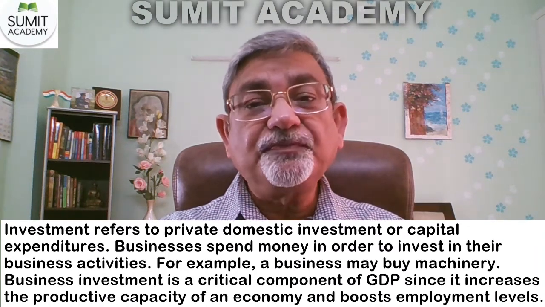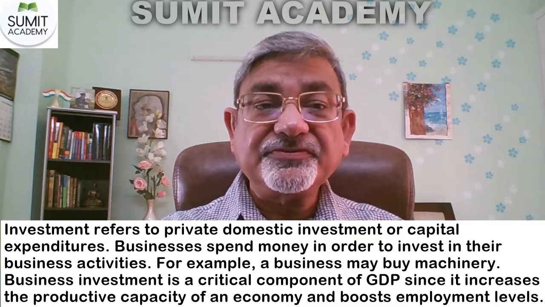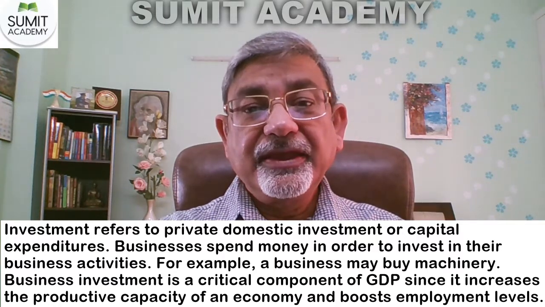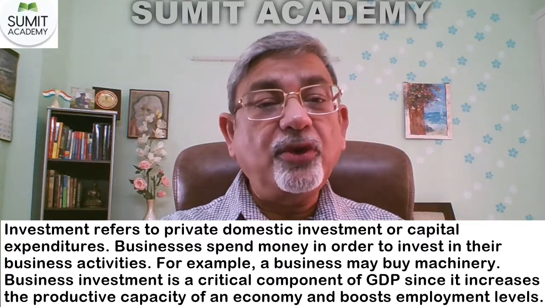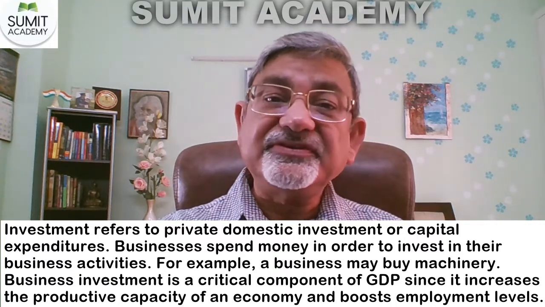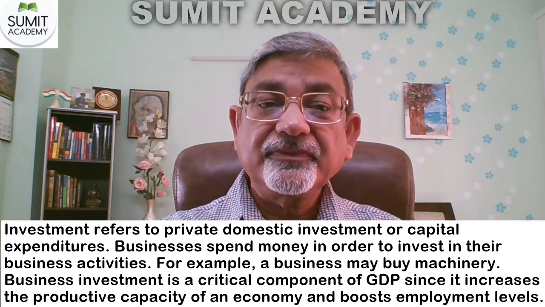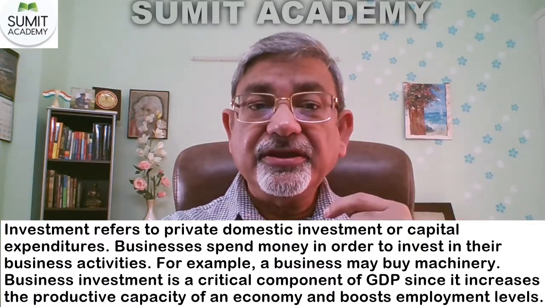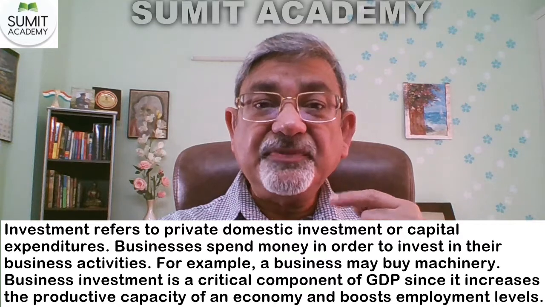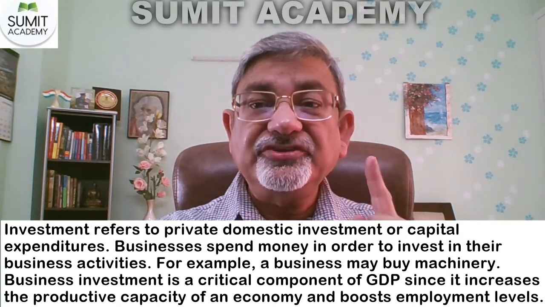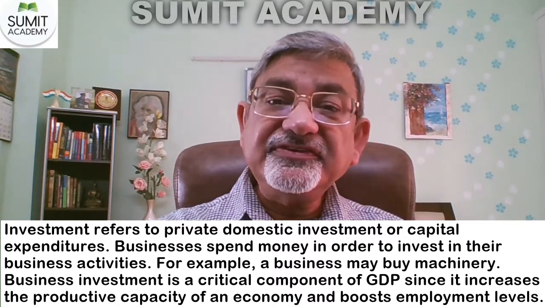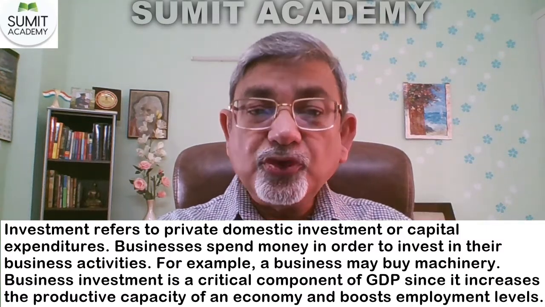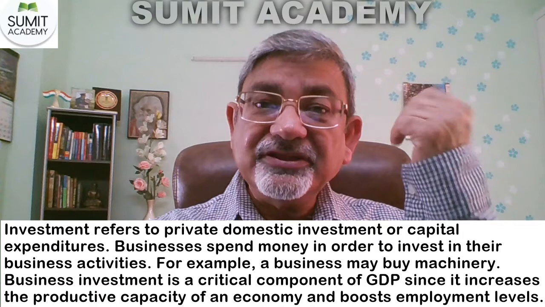investment refers to private domestic investment or capital expenditures. Businesses spend money in order to invest in their business activities. For example, a business may buy machinery. Business investment is a critical component of GDP since it increases the productive capacity of an economy and boosts employment levels.